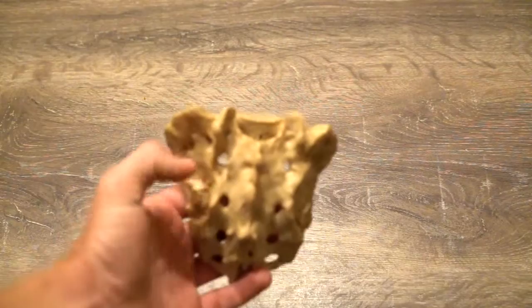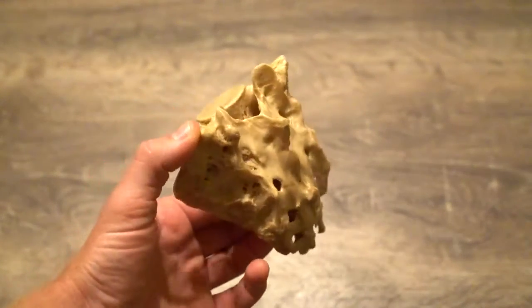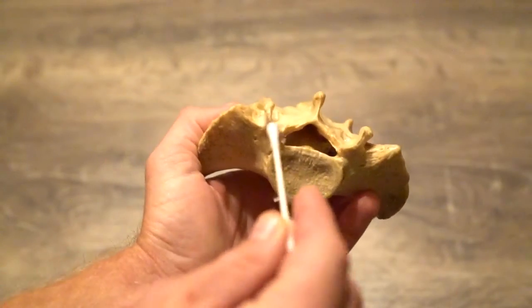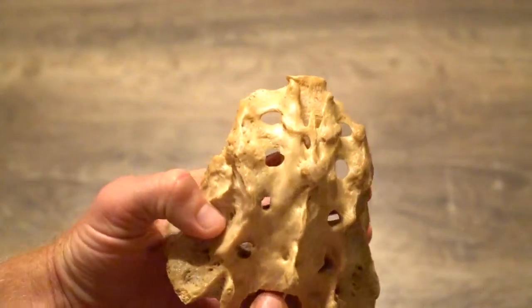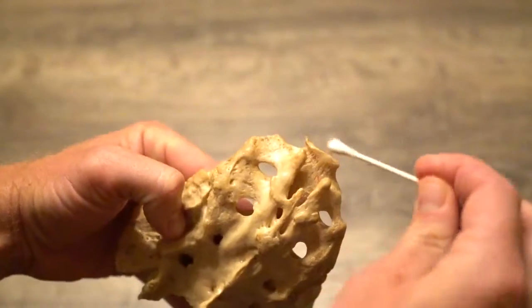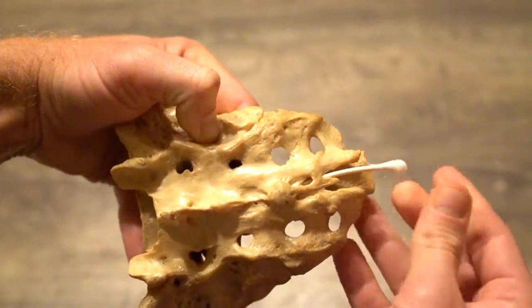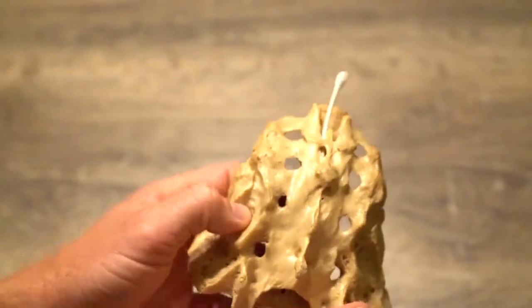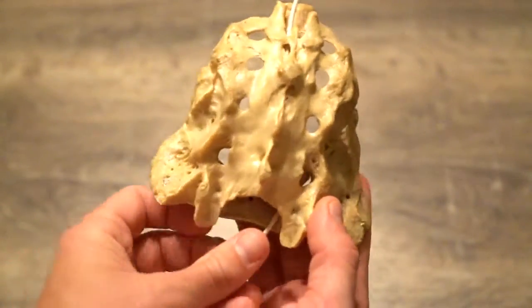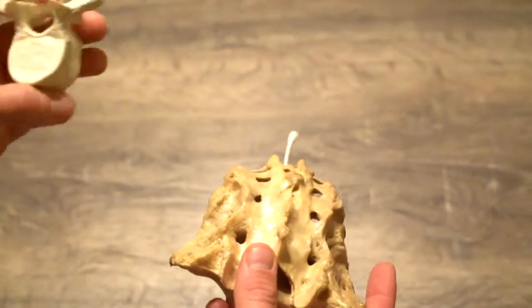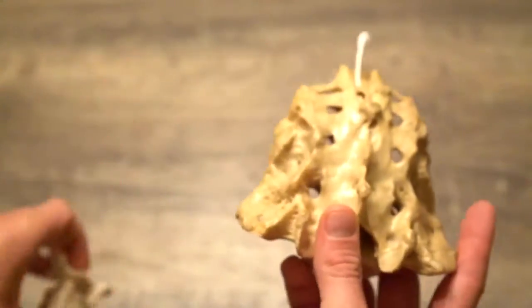Okay, so one of the structures that you should be able to determine is your sacral canal, which is this hole that is going straight down the sacrum. It goes all the way down and comes out the bottom here. All right, I'm using Q-tips to kind of indicate all this stuff. All right, so this is your sacral canal, and what your sacral canal is, is all those vertebral foramen fused together.